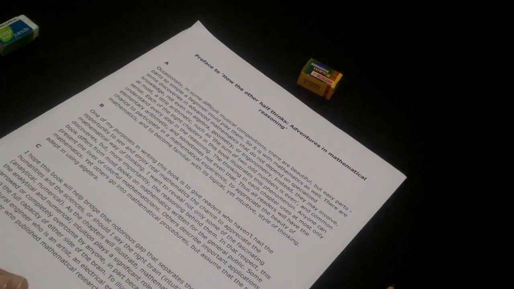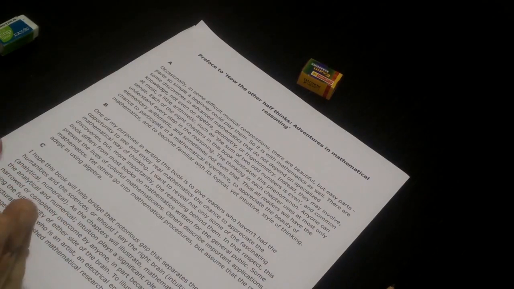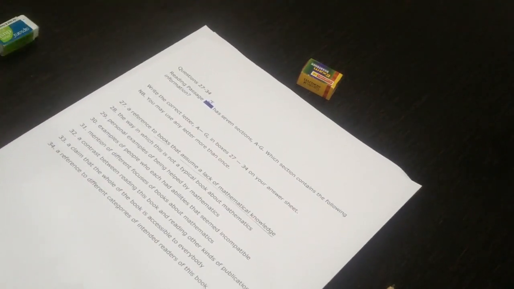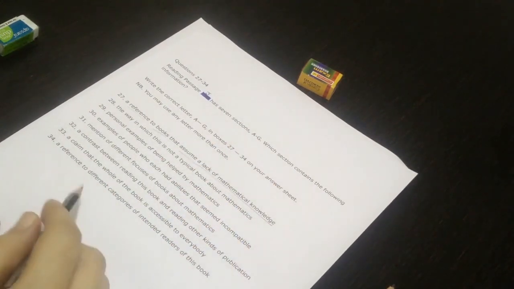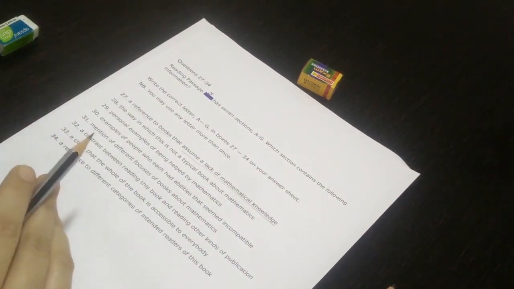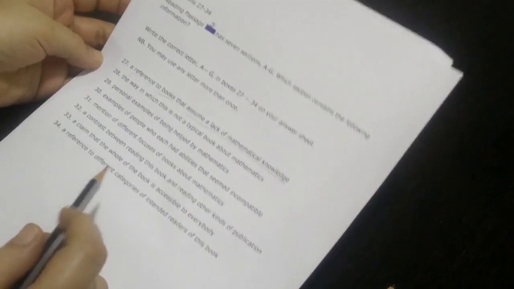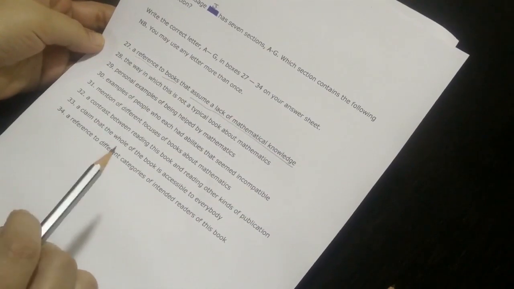Now we are going to start with the passage, that is Preface to How the Other Half Thinks, Adventures in Mathematical Reasoning. In this passage we have 7 sections starting from A till G, and related to these sections we have some questions starting from 27 to 34. What we have to do in these questions is find which section contains the following information, and your answer will be from section A to G.